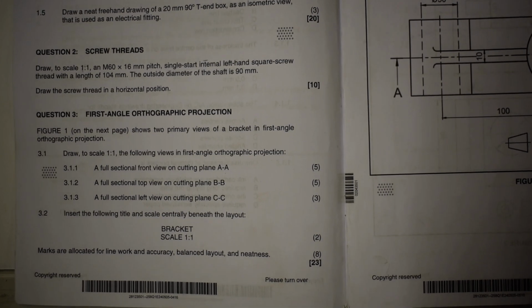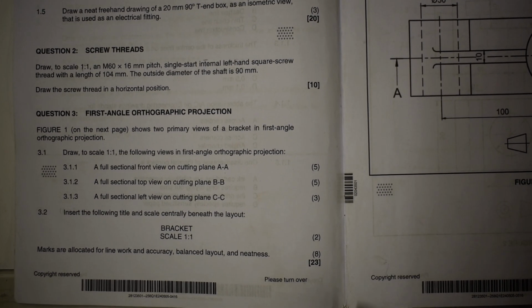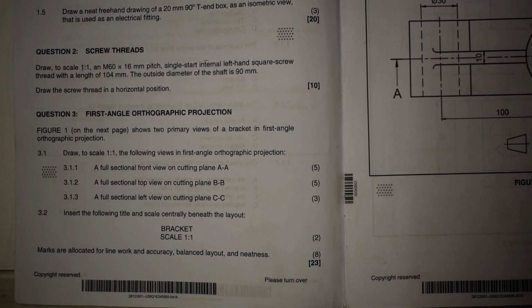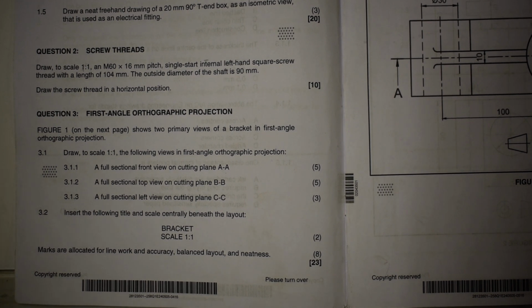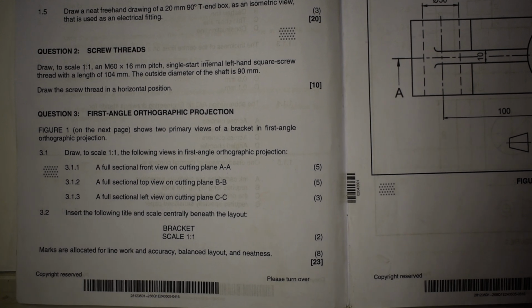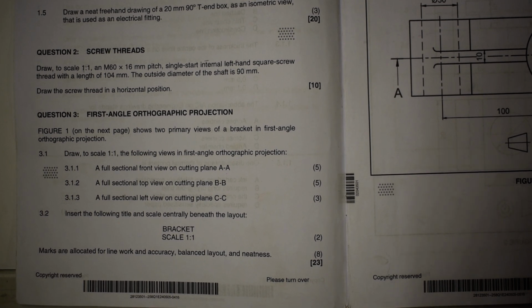The question reads as follows. Figure 1 on the next page shows two primary views of a bracket in first angle orthographic projection. Draw to a scale of 1 to 1 the following views in first angle orthographic projection. 3.1.1, a full sectional front view on the cutting plane AA.